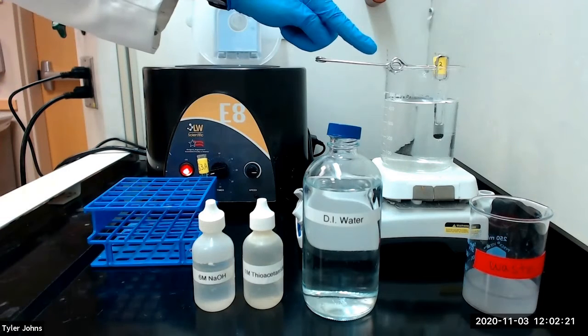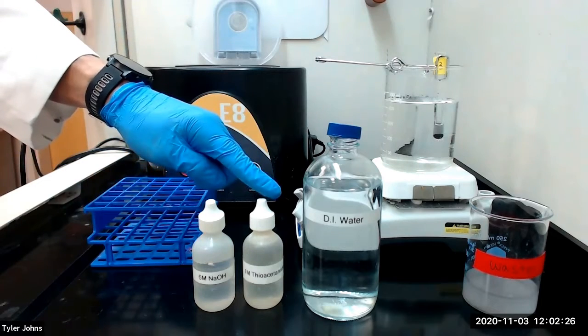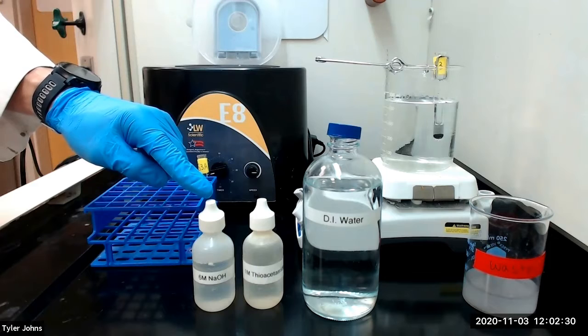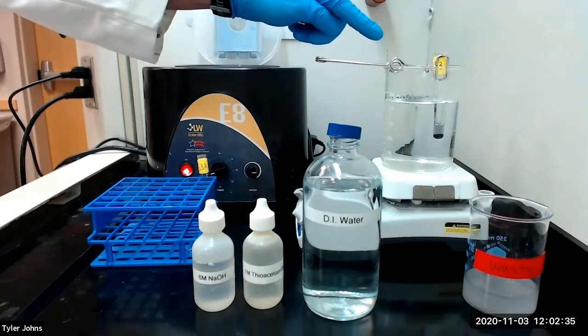After heating the mixture for approximately 5 minutes, we'll remove the mixture from the heat and add 5 drops of 1 molar thioacetamide and 5 drops of 6 molar sodium hydroxide. We will then stir the mixture and heat for an additional 2 to 3 minutes.